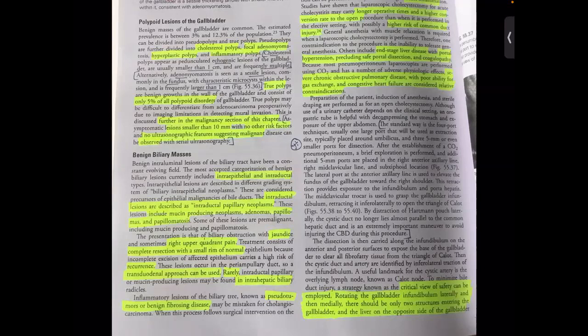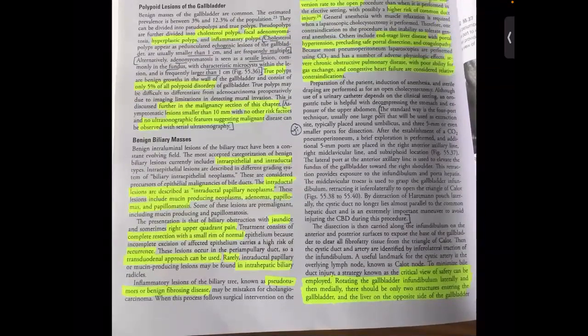Asymptomatic lesions less than 1 centimeter, that is less than 10 mm, with no other risk factors and no ultrasound features suggestive of malignancy, can be observed with serial ultrasound. So this is the management protocol for polyps. Any polyp less than 1 centimeter with no risk factors for malignancy and no ultrasound features for malignancy can only be observed.